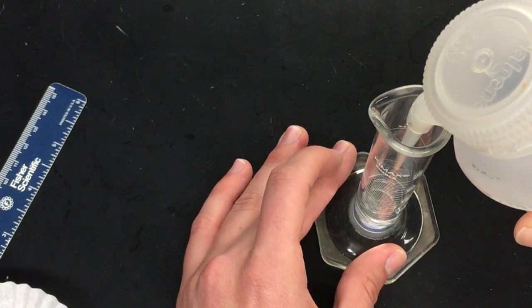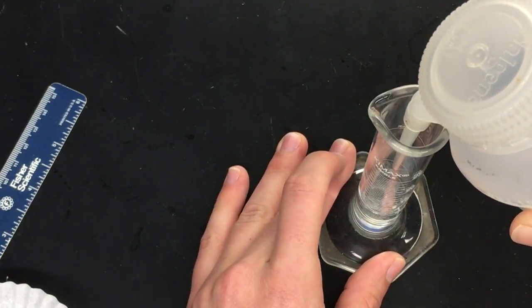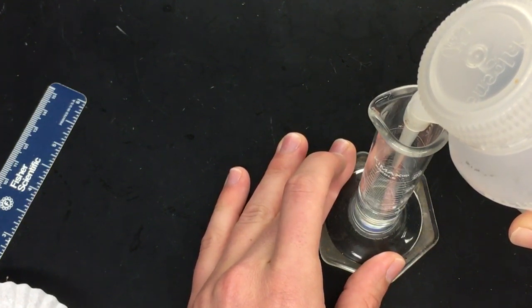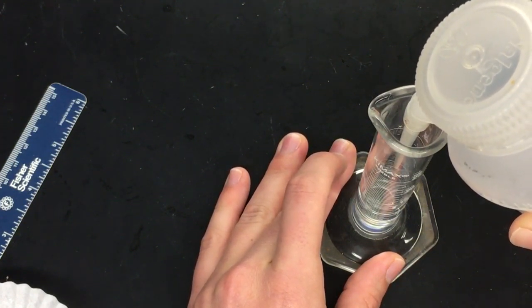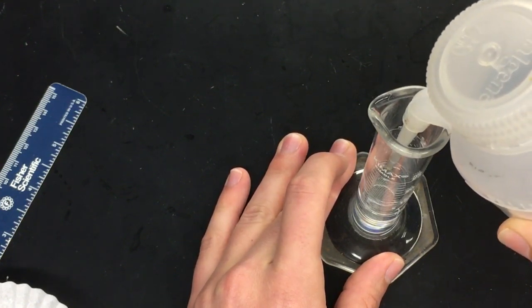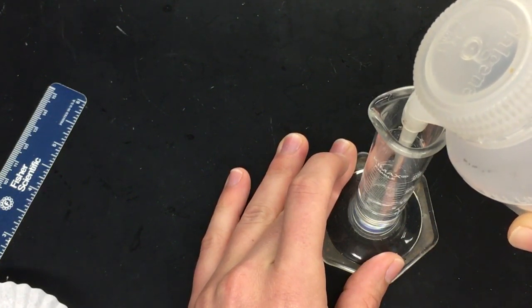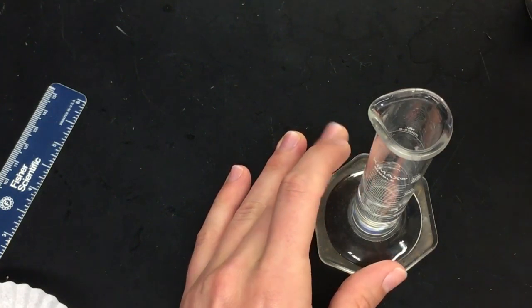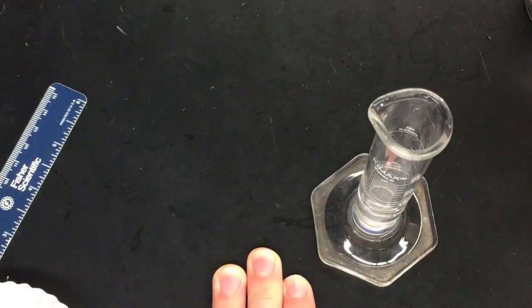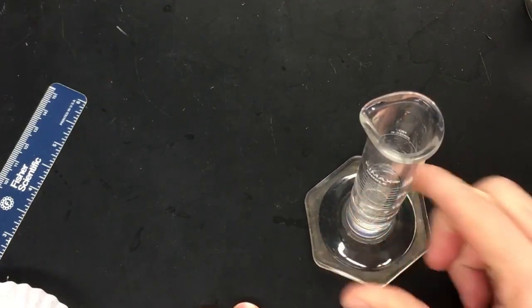I'm going to take it all the way to about 15 milliliters. Now, here's the thing. A lot of you would be tempted to go drop for drop until it's right on the line at 15 milliliters. That's not actually what our goal is. In fact, maybe on purpose overshoot or undershoot to some arbitrary value. You can see I got a little bit on the sides there. It's not going to affect our measurement too much.